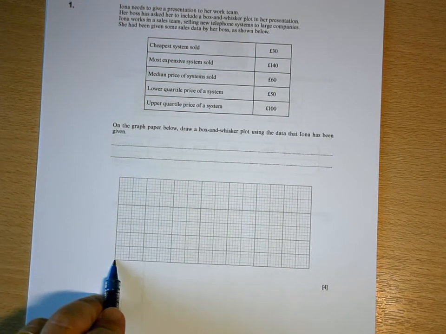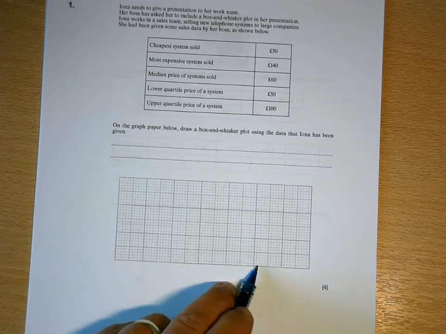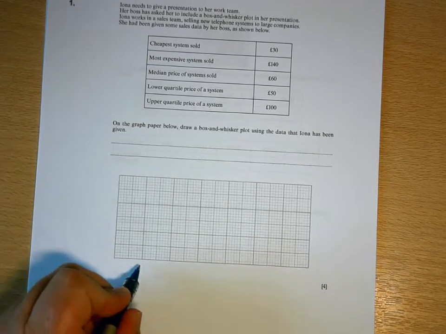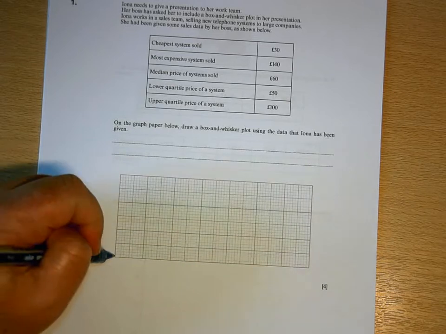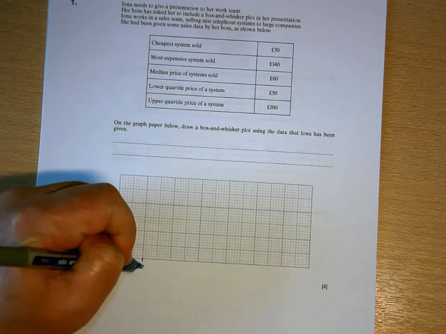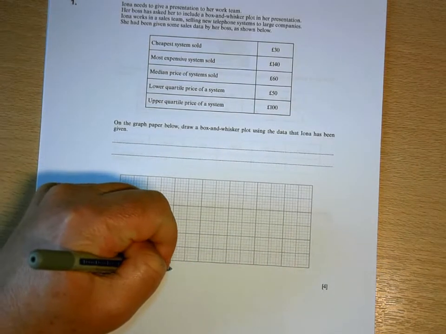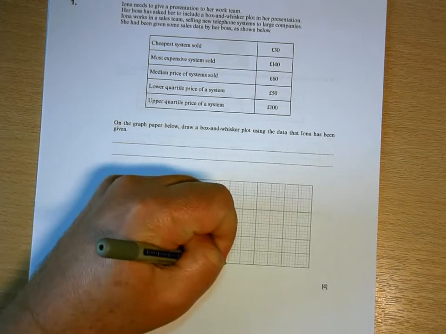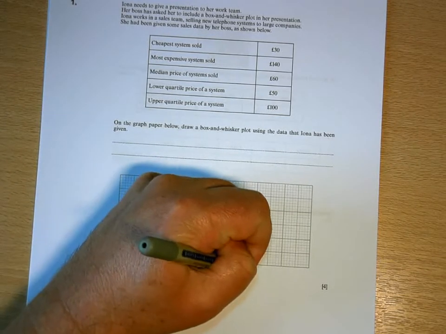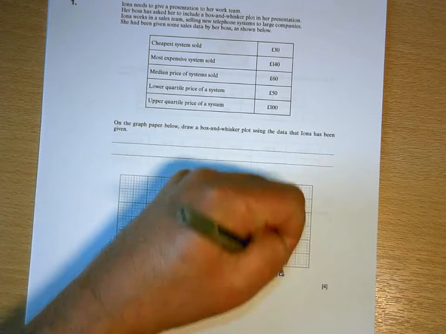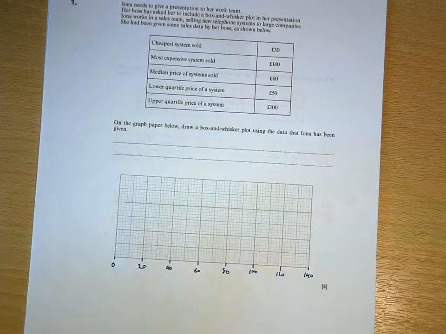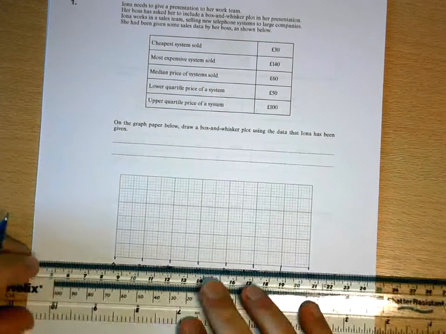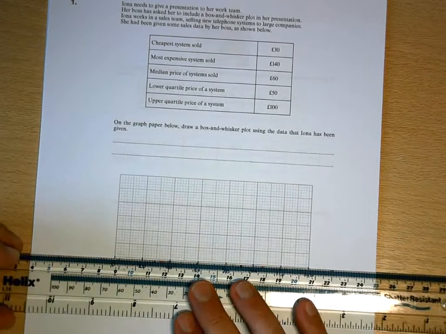So if that's 0, 10, 20, 30, 40, 50, 60, 70 isn't going to do it, so we're going to have to go up in 20s: 20, 40, 60, 80, 100, 120, 140. So that's going to be our scale.